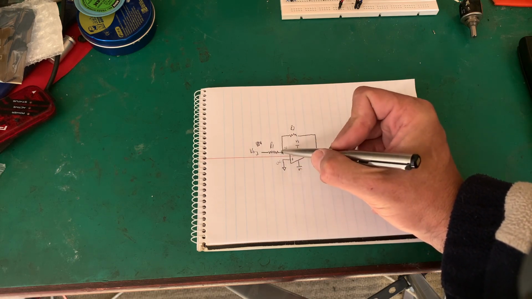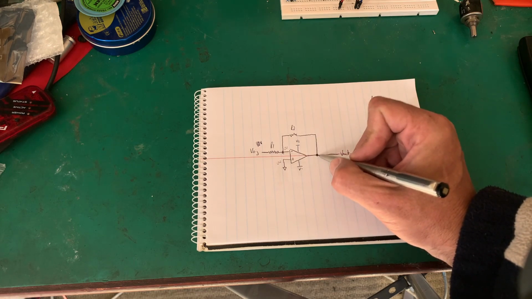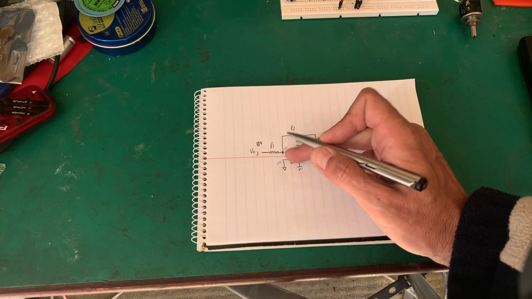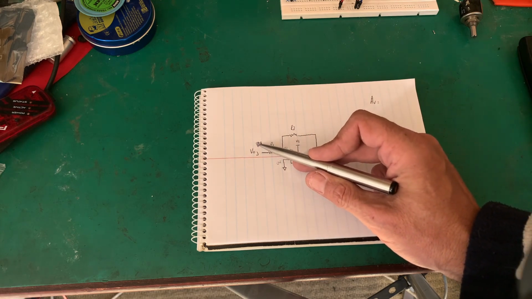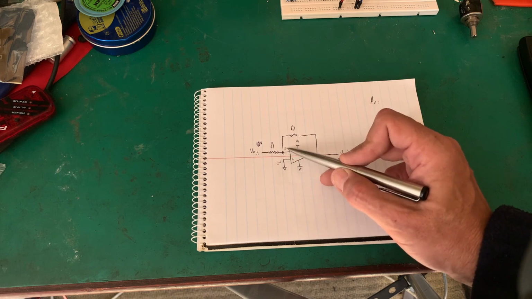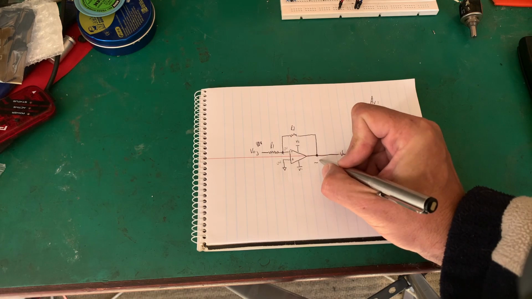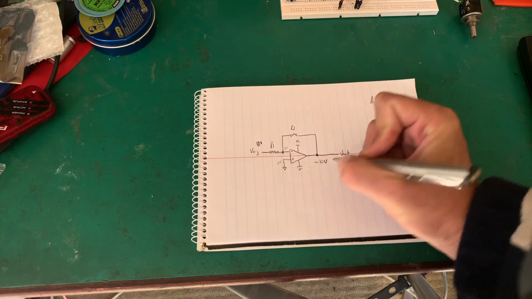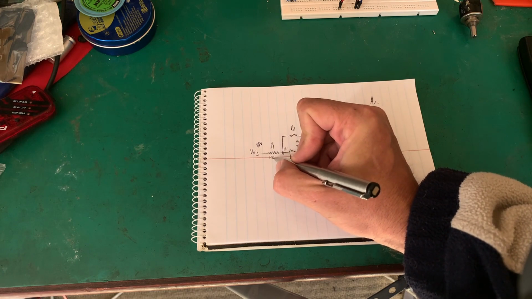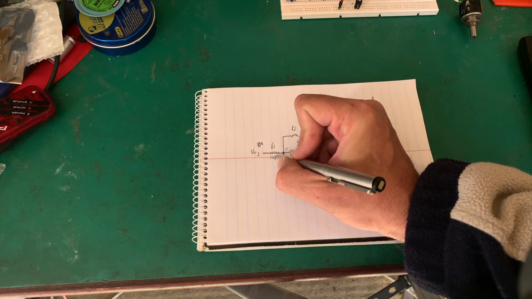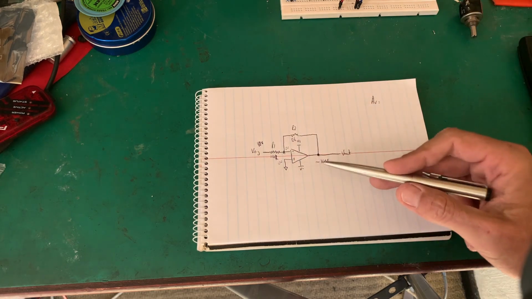It's flowing through R1, through R2, and the output is doing what it needs to do to make that the same as that. So we had 10 volt here, we have to have 0 volt here. Aha! We must have minus 10 volt here, if those two resistors are the same. Let's keep them both 10K to make it easy. 10K.